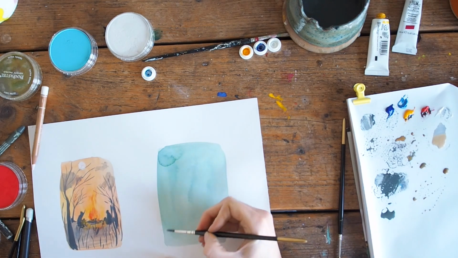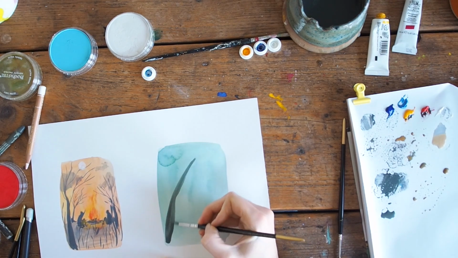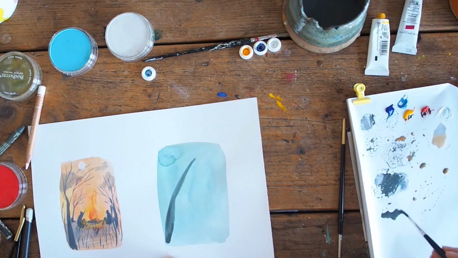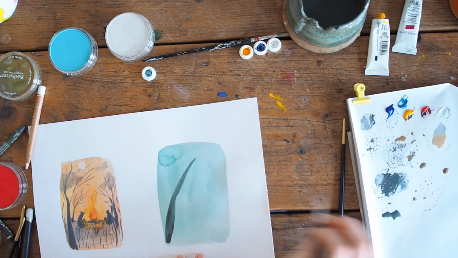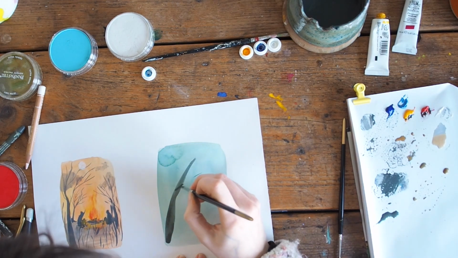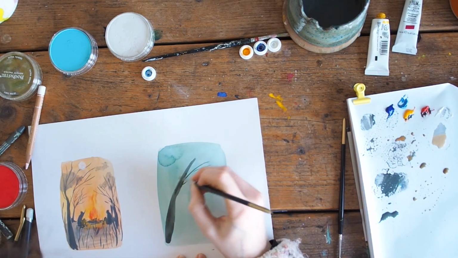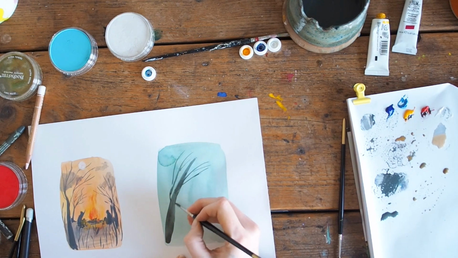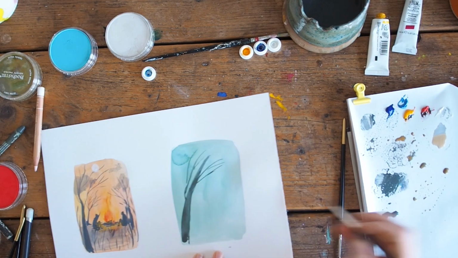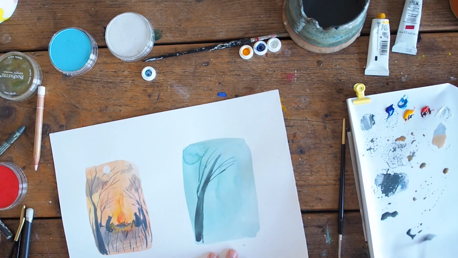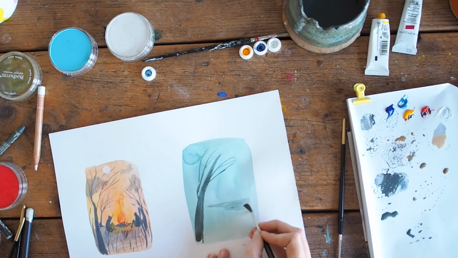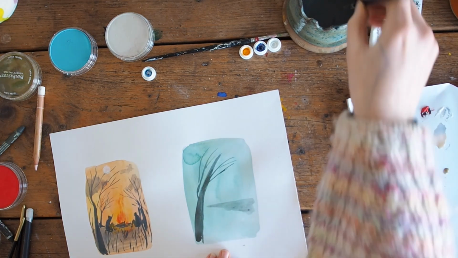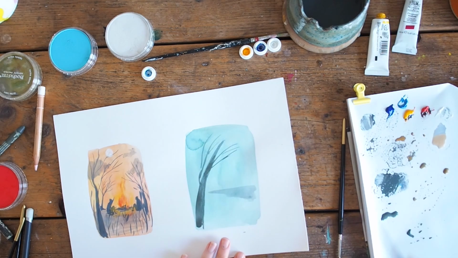Thinking this one maybe, don't know what I'm doing at all, maybe kind of trees, bent over in the rain. And we've got a horizon here. We've got some water, maybe.